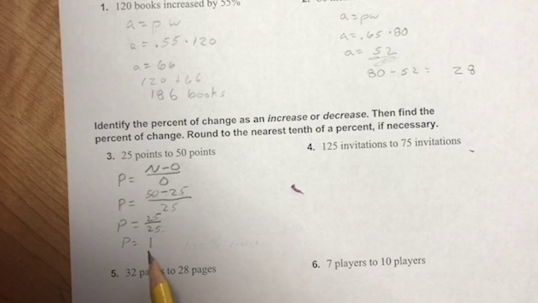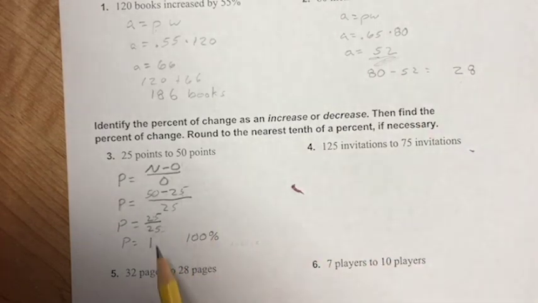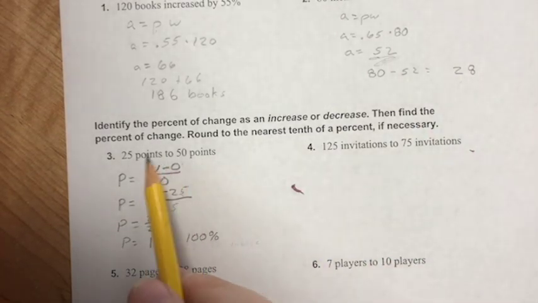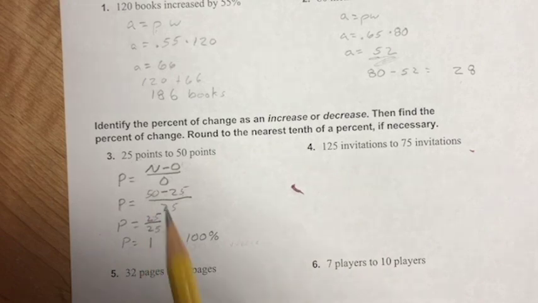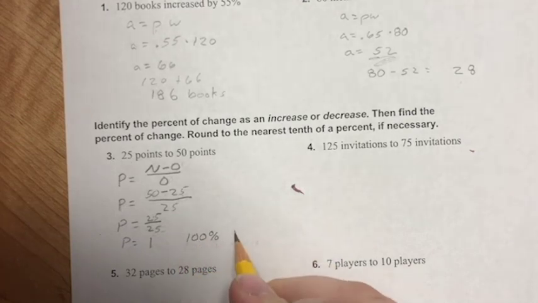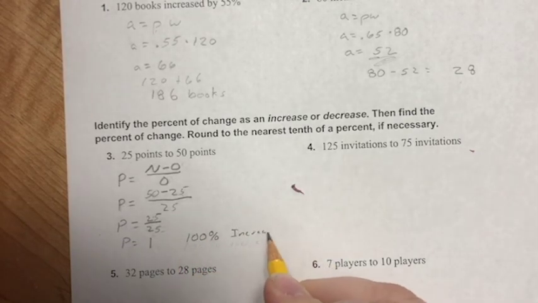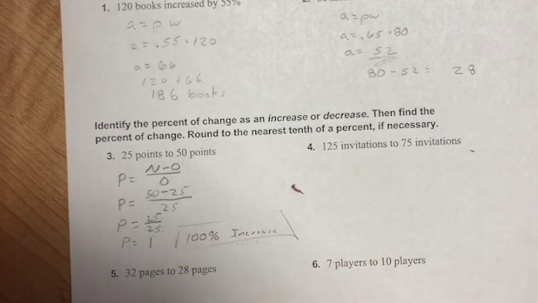And remember this, that this is a percent in decimal form. That means that I have to move my decimal 2 places to the right, and this becomes 100%. And what type of percentage is it? Is it an increase or a decrease? Well, as I said before, we know it's an increase because it went up from 25 to 50. We can also verify that this is an increase because this is a positive number. So this is a 100% increase, and that's how we would write our answer. It is a 100% increase.